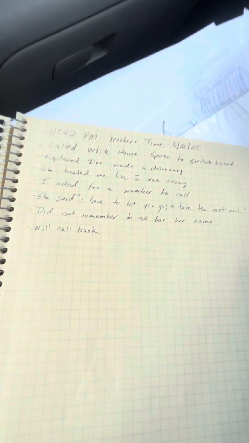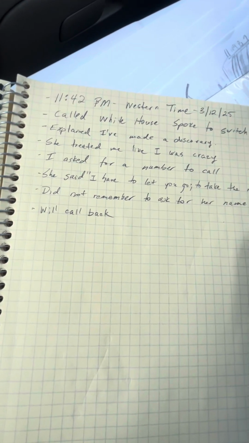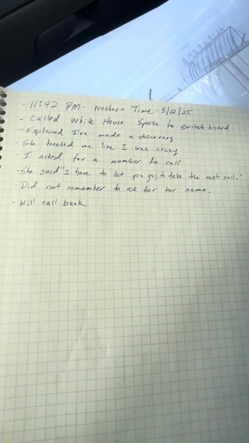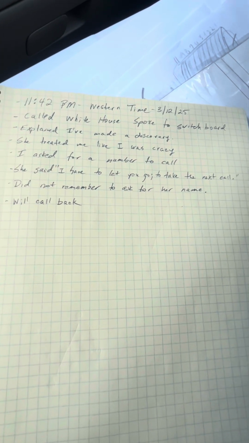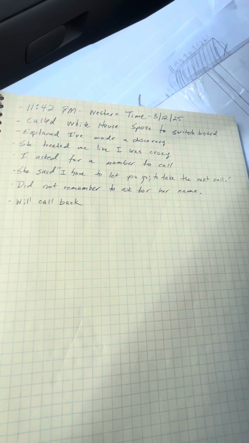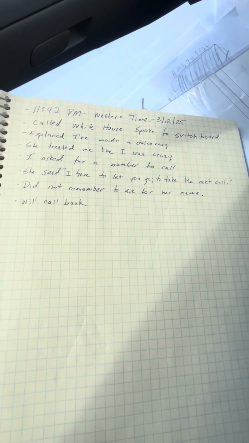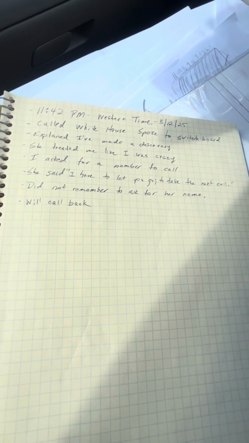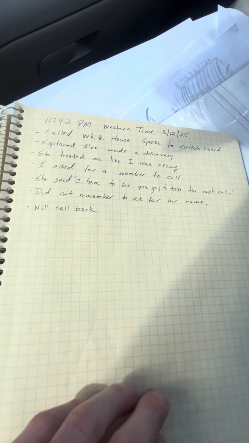All right. And here's a note. It says 11:42 p.m. Western Time, 3/12/25. Called the White House. Spoke to the switchboard. Explained, I've made a discovery. She treated me like I was crazy. I asked for a number to call. She said, I have to let you go and take the next call. And did not remember to ask for her name, but I'll call back.